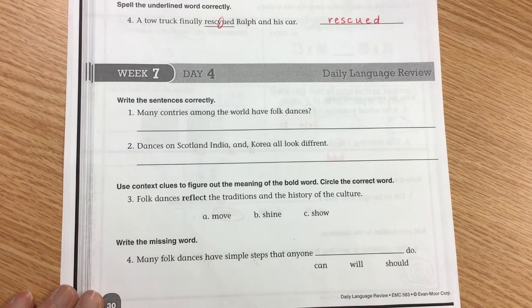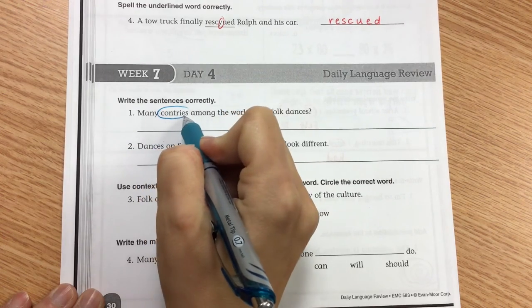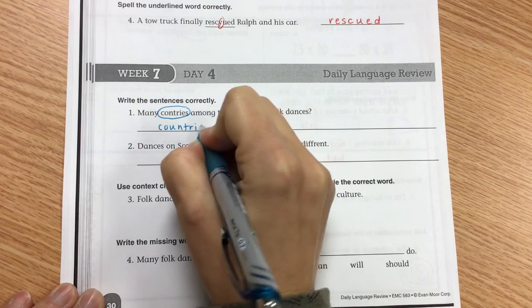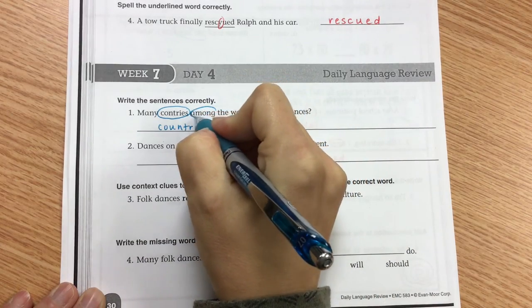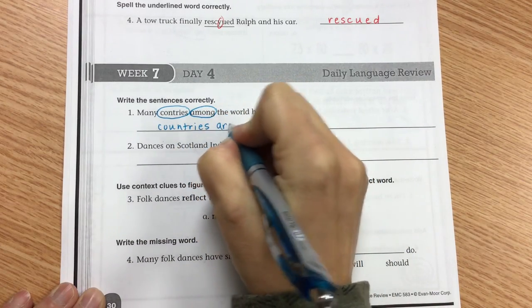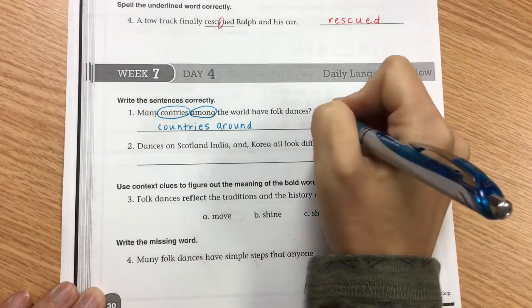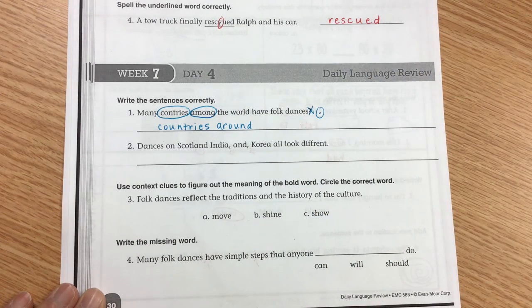Moving on to our language review. Many countries among the world have folk dances. All right, so right off the bat, I'm seeing countries needs to be spelled correctly. Countries. So many countries among the world. Well, that probably needs to be around the world. Have folk dances. And that's not a question. That's a period.